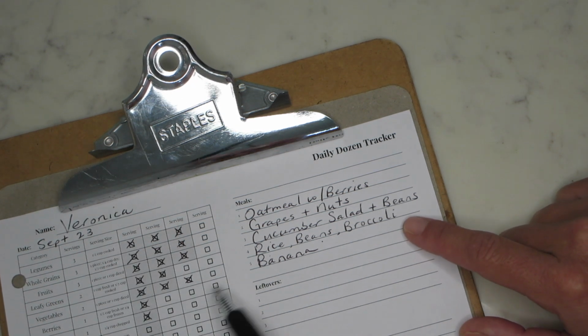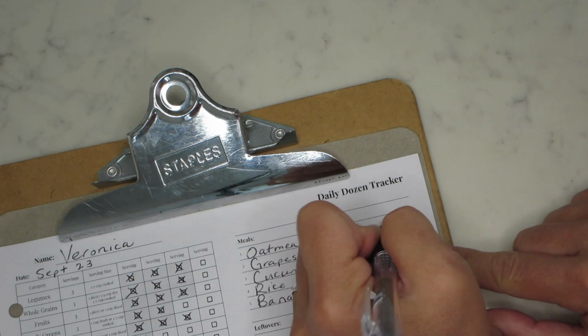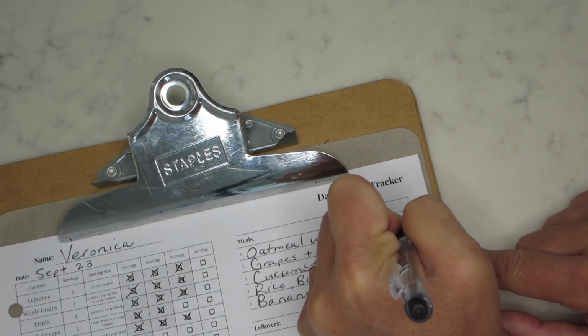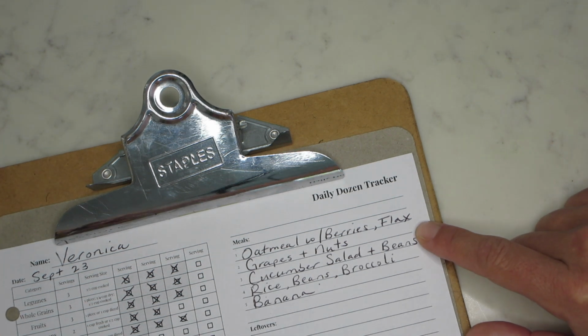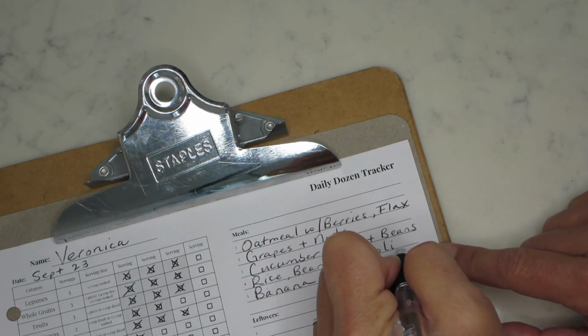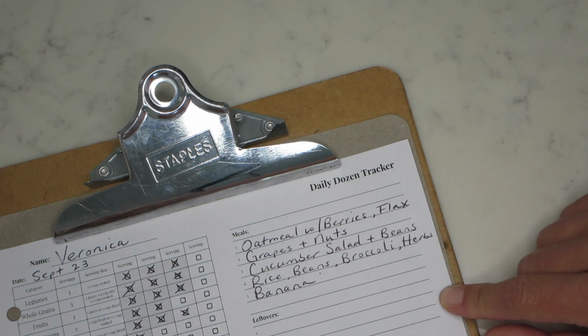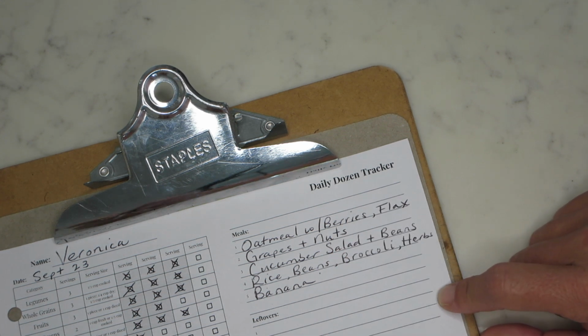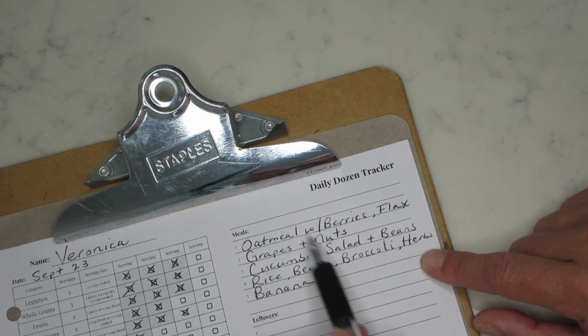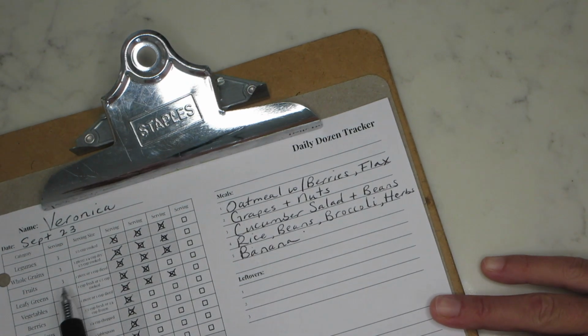And then for flax seeds, oh look, I don't have flax seeds, so maybe I can go ahead and add that to my oatmeal so that I can get my flax seeds. And then for herbs and spices, I could add that to dinner. That's basically turmeric, but also other herbs and spices as well. Okay, so just by following this simple meal plan that I wrote in just a minute, I know if I'm going to be getting my daily dozen for the day.